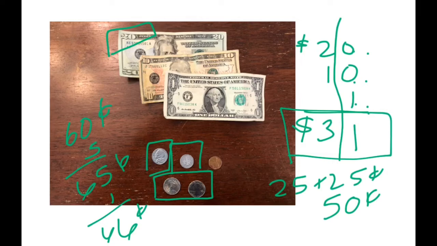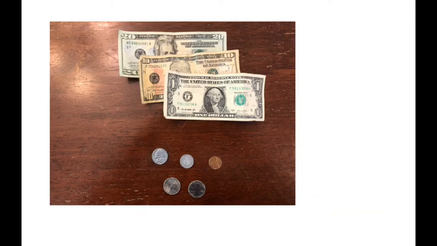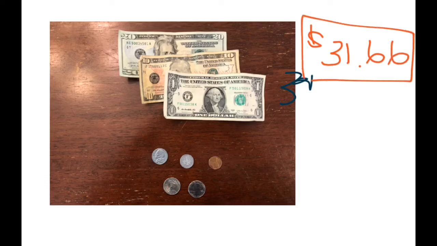So my total amount of money, and the answer that you would write, would be $31.66. That's how the answer is going to look.